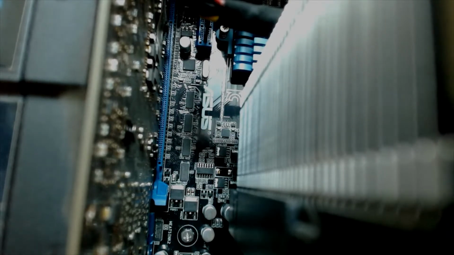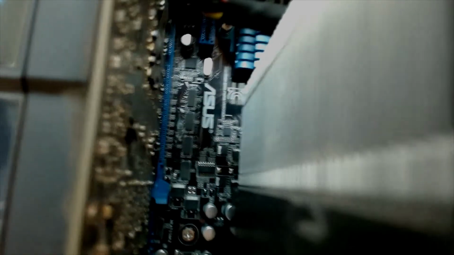I think that shaking you saw for a while was the camera shaking, not the computer on the desk. It's a very heavy computer. And then let's go over to this side.